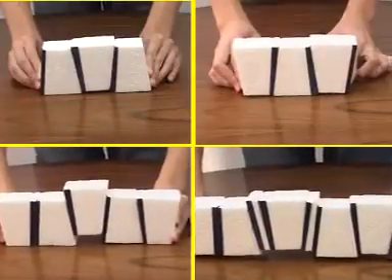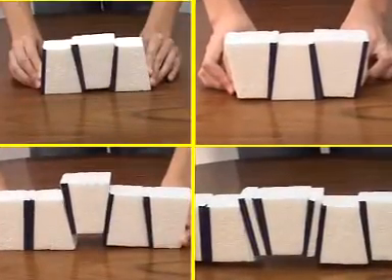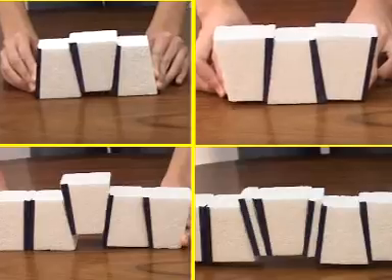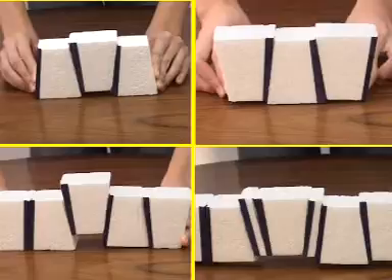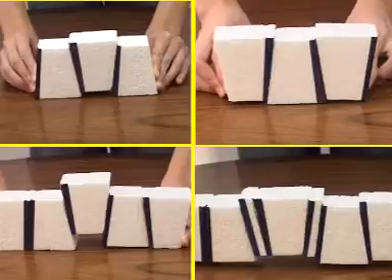After observing several experiments, what do you find? While we are pushing the blocks, we are simulating rocks under compressional force. We noticed that rocks which are broken or fractured will be displaced. These experiments are very simple. You can try them.